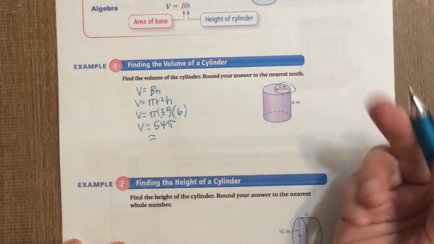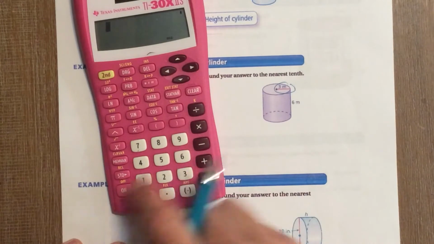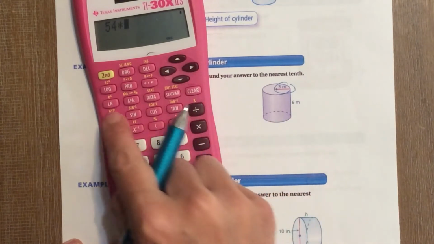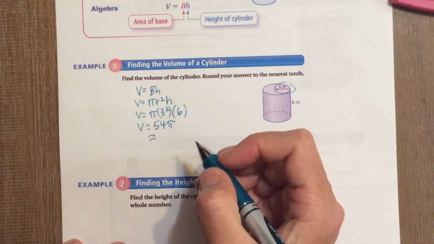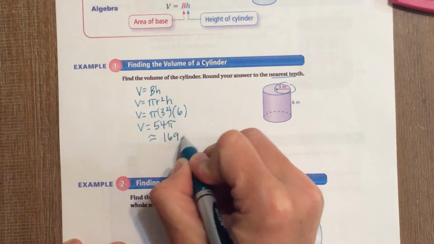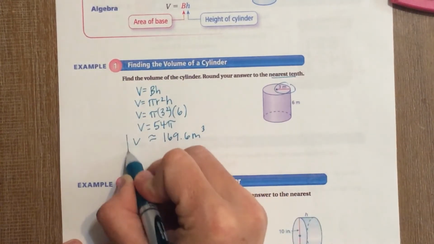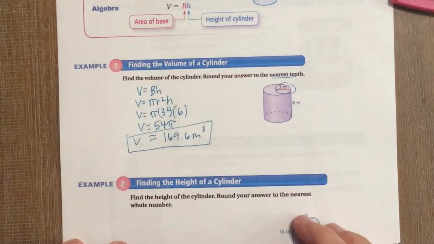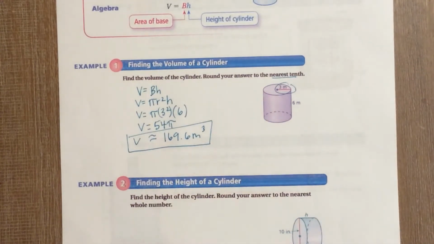And then in your calculator, you would literally just click 54 times, and then find your pi button, hit equals. I believe the directions say to the nearest tenth, so this is 169.6 meters cubed. So it's very similar to what we've been working on. It's just kind of stepping it up a notch, working through a little bit of 8th grade content, with things like this example here.